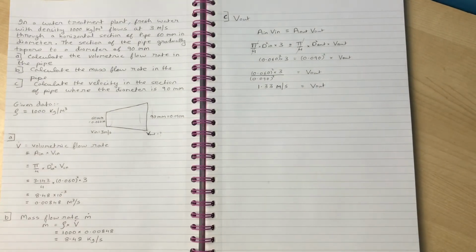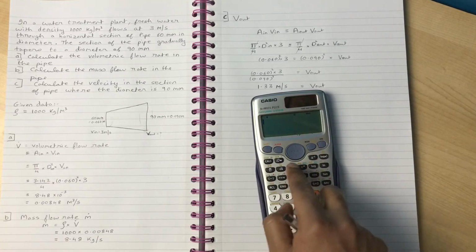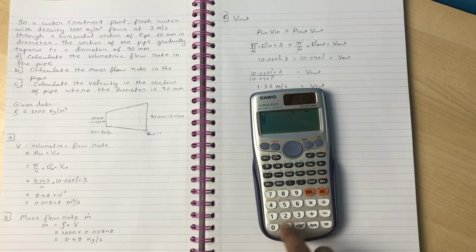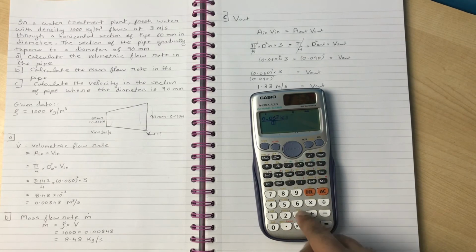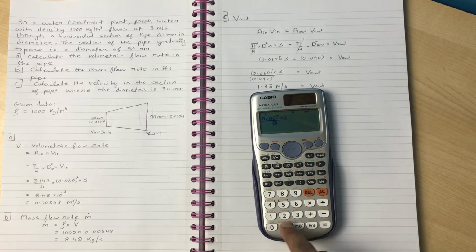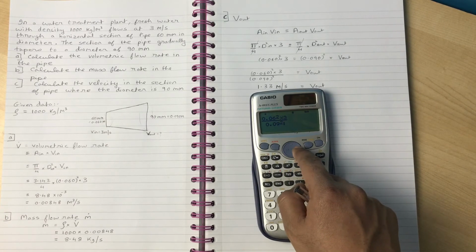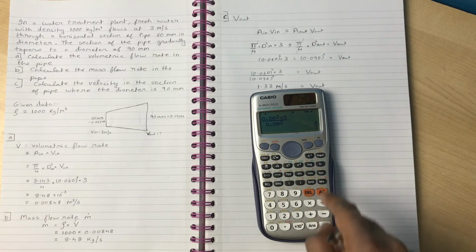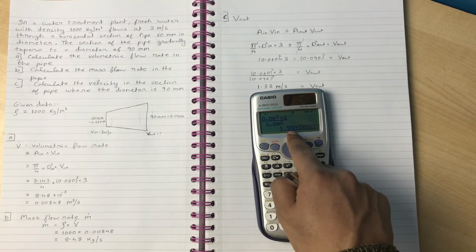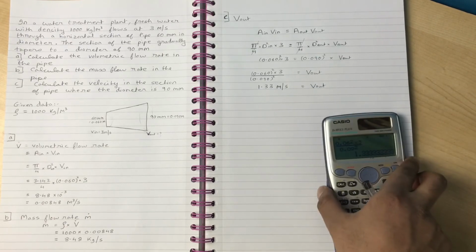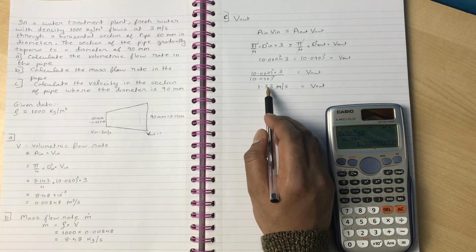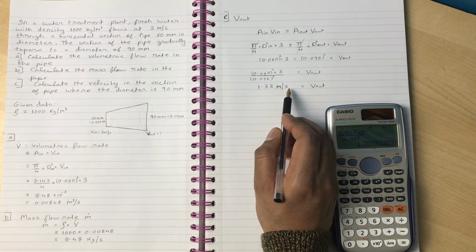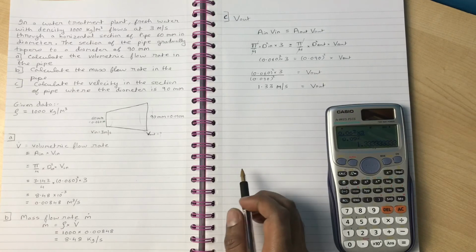And when I enter this in my calculator, again I have my divided by, 0.06 squared times 3, and in the bottom I have 0.09 squared. That is going to be equal to 4 over 3 or 1.3333 recurring. I only write my answer to 2 decimal places. So that's going to be 1.33 meters per second. That's going to be my velocity out.